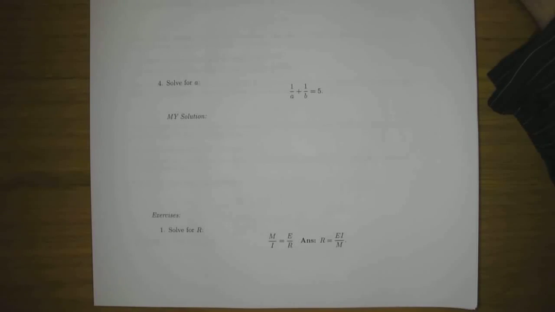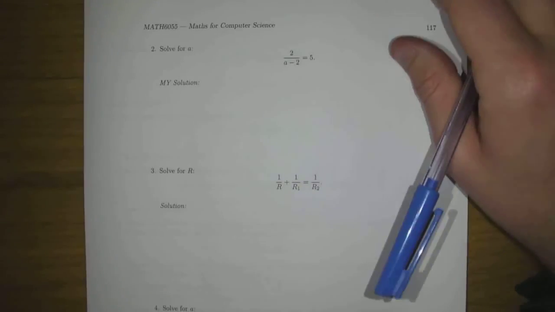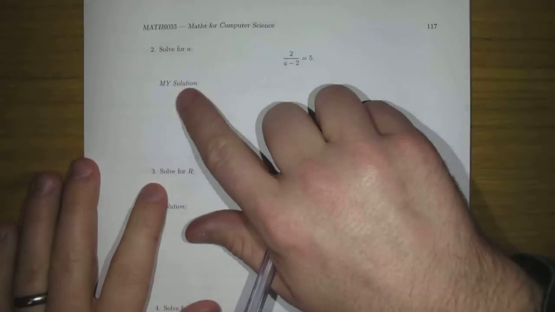Now this will be one for maybe you to try before the next lecture. So try this yourself now.